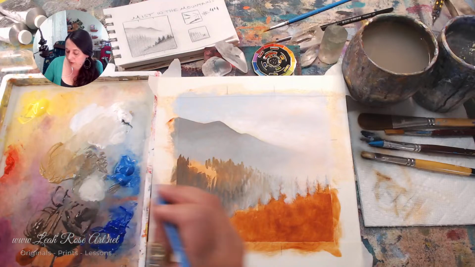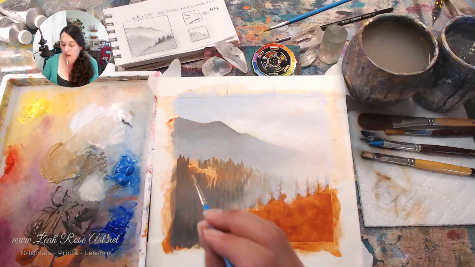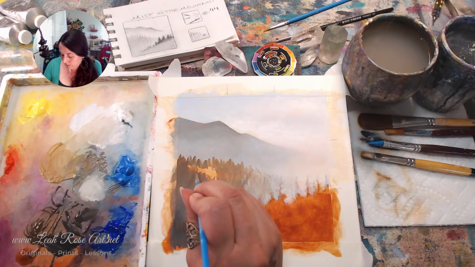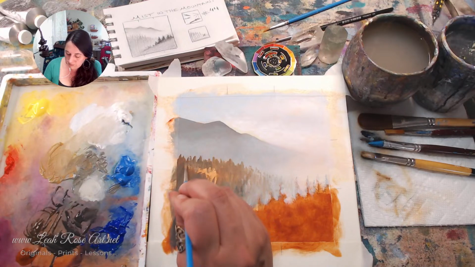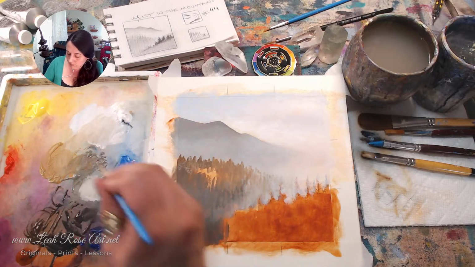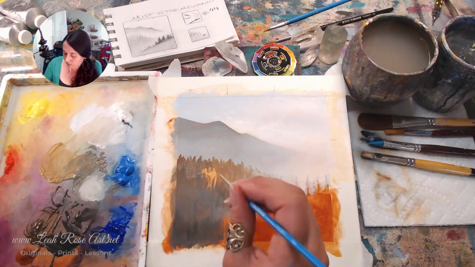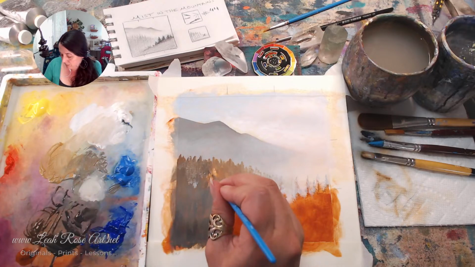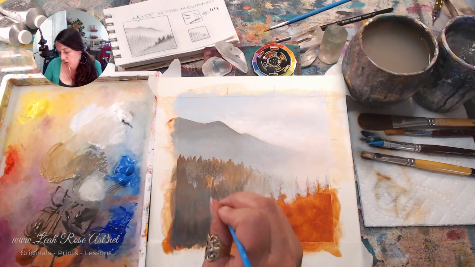But I'm going to progressively pick up more and more taupe as I go back towards the away side of the painting. And now those brush strokes are going to come down, getting progressively darker and cooler. Much, much cooler.